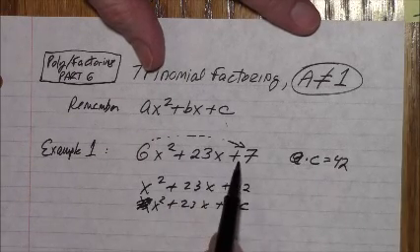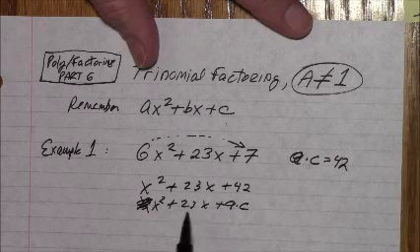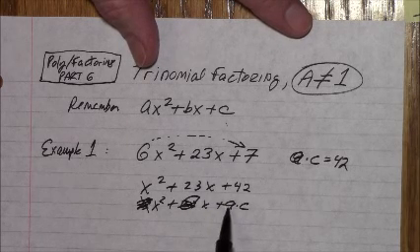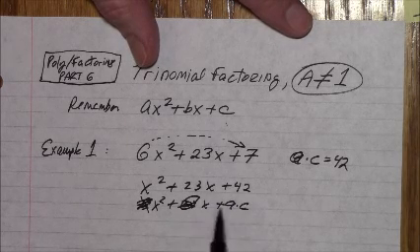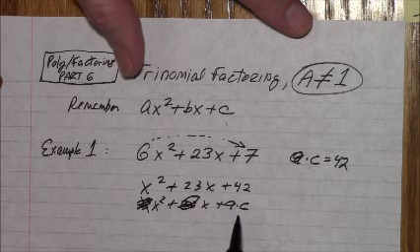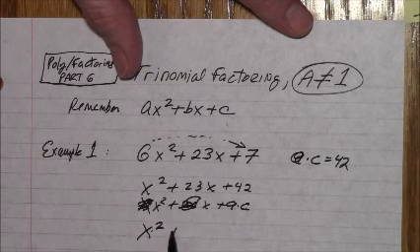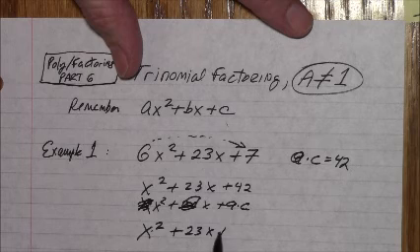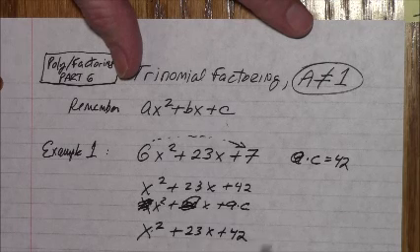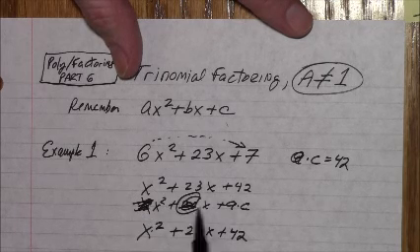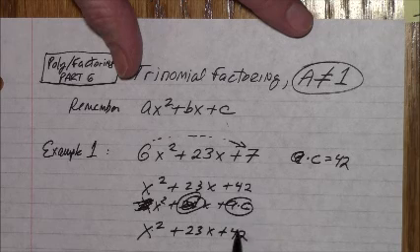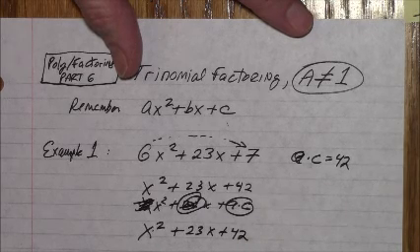So we're moving the a over here and multiplying it. We still have a, b, and c, just the a is over here now multiplying. So we have x squared plus 23x plus 42. The a is gone, the b is still 23, but a times c makes 42.